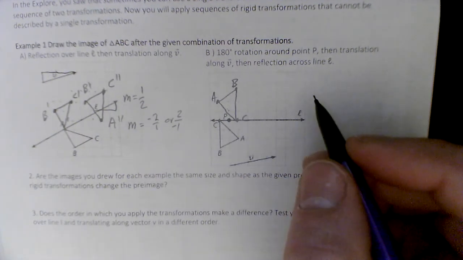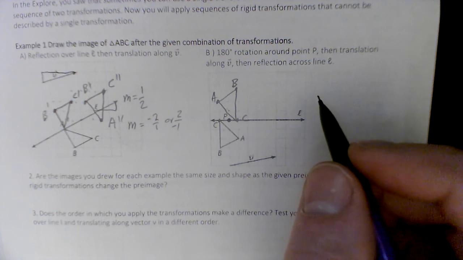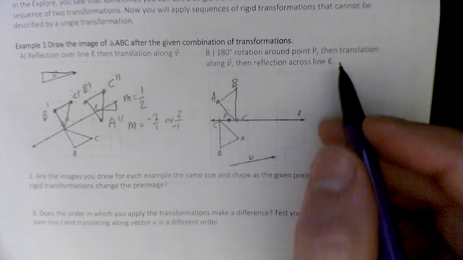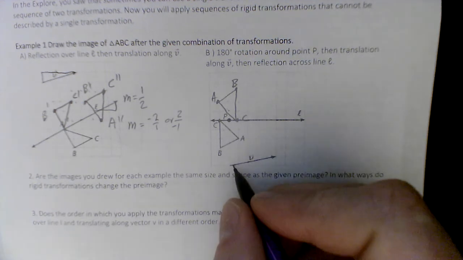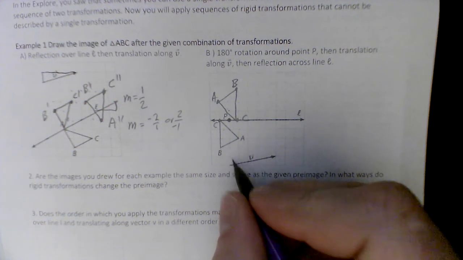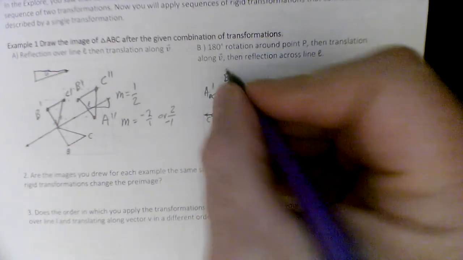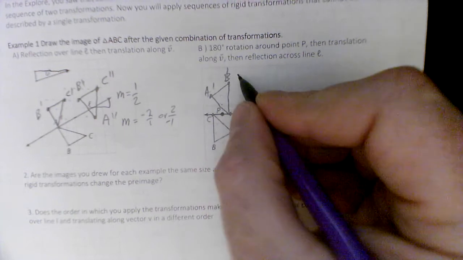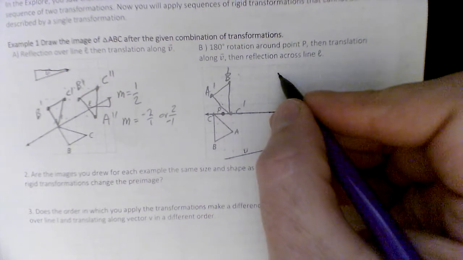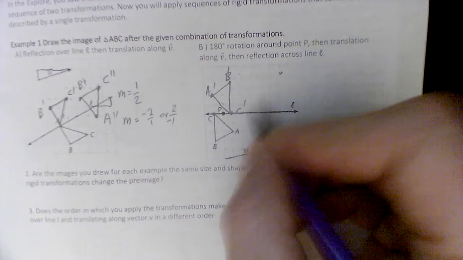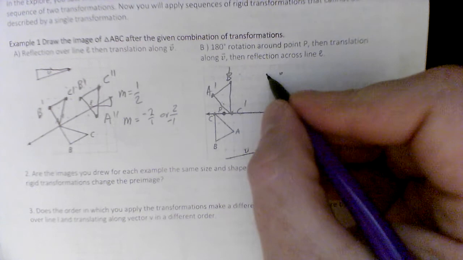And then a translation along V. So then I bring everything up 1 and 1, 2, 3, 4. All right, here we go. Up 1 and 1, 2, 3, 4. If I counted that right. Now it's right here.